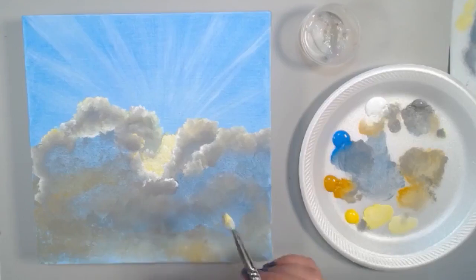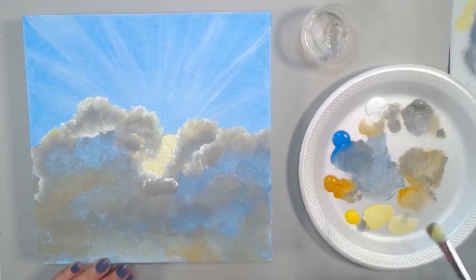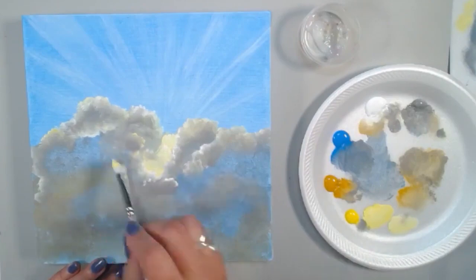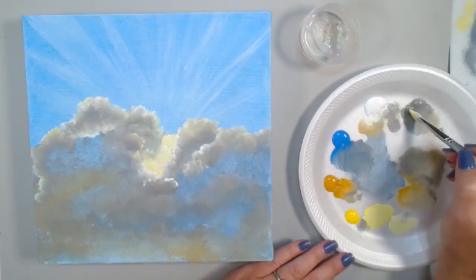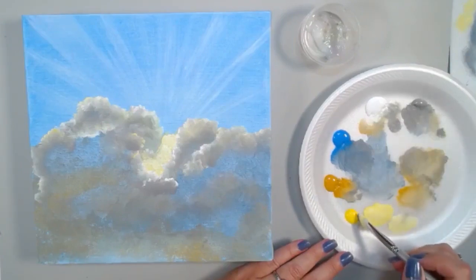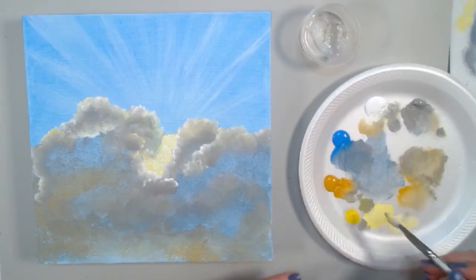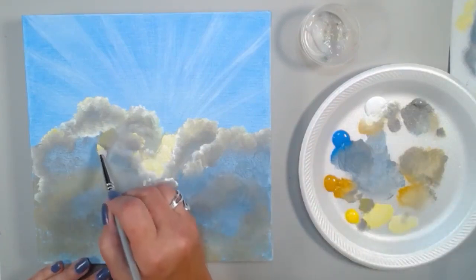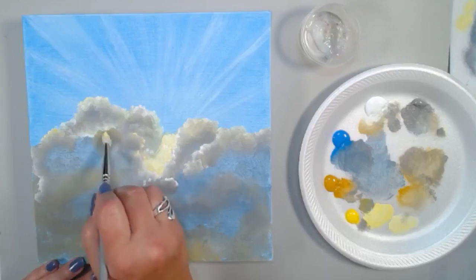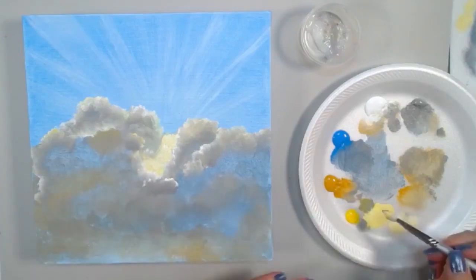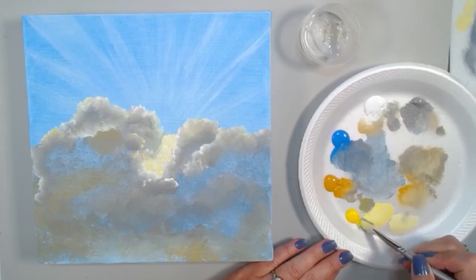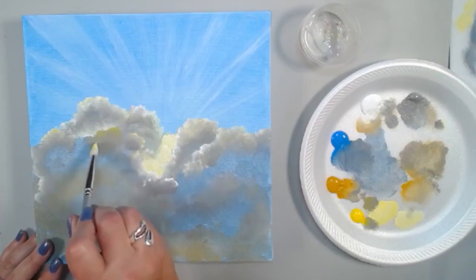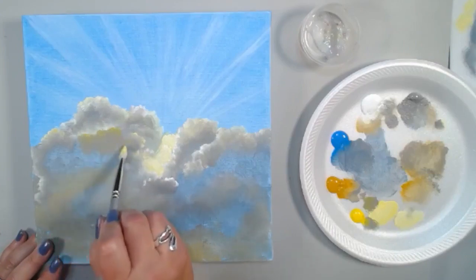So to see the yellow tones and how those are making these clouds look like that sunlight is trying to get through, I'm going to come and get just a little bit of daffodil yellow with that gray now and work into these clouds with a light edge, with that light yellow. There we go.